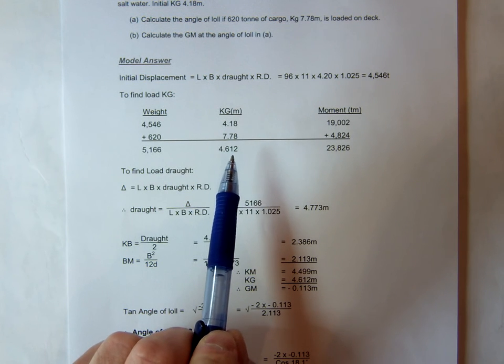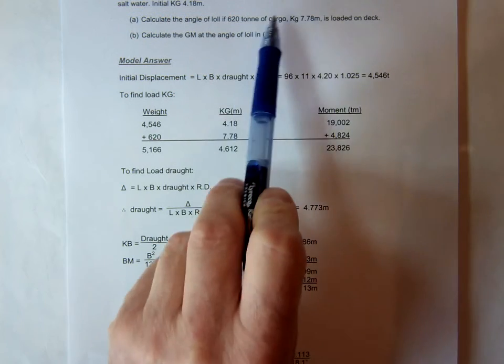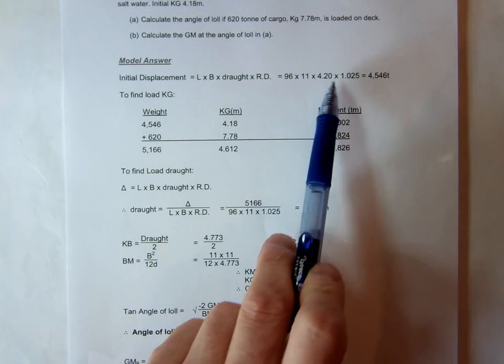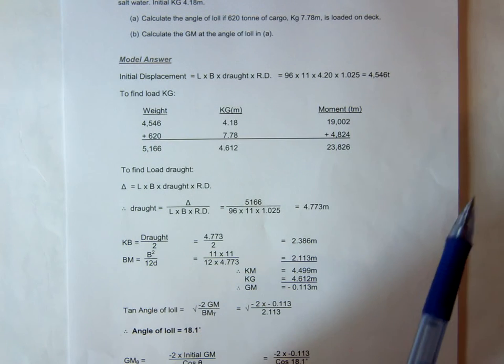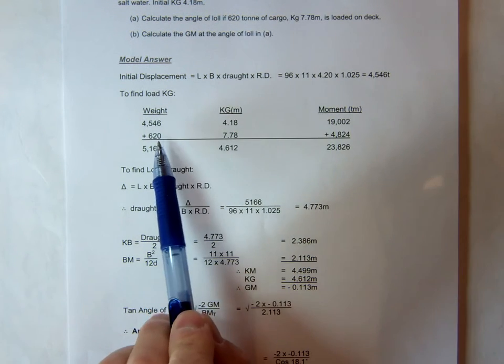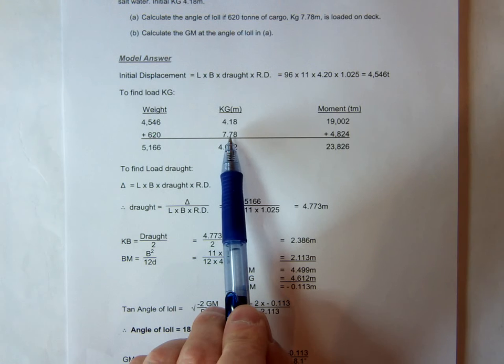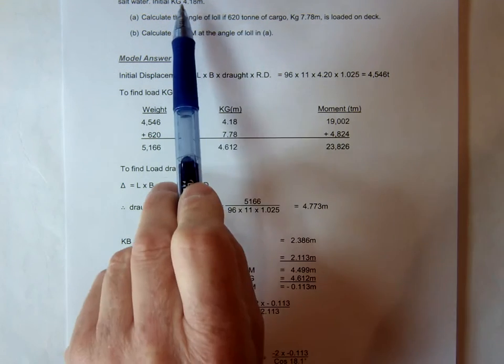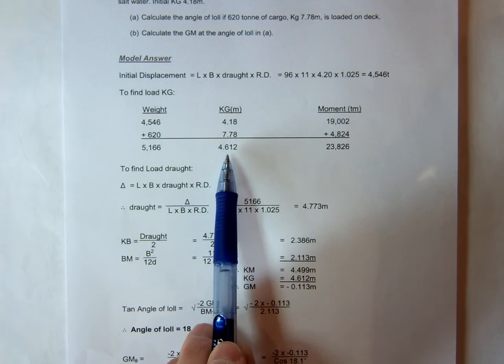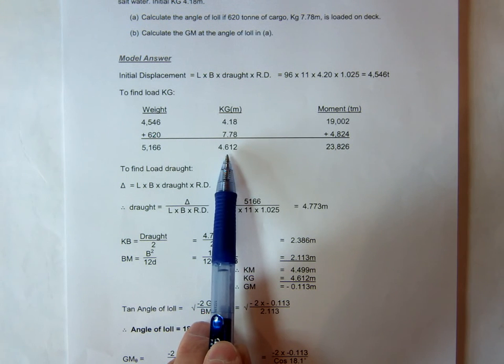Well, we don't know the weight of the vessel, but because we know its length, breadth and draft, we can work out its displacement: length times breadth times draft times density. We've loaded 620 tons at KG 7.78. We've used 4.18, which is of course our initial KG. So now our new KG is 4.612.